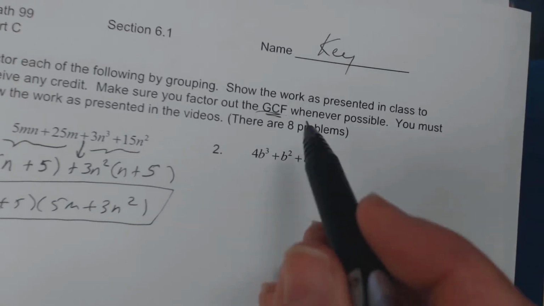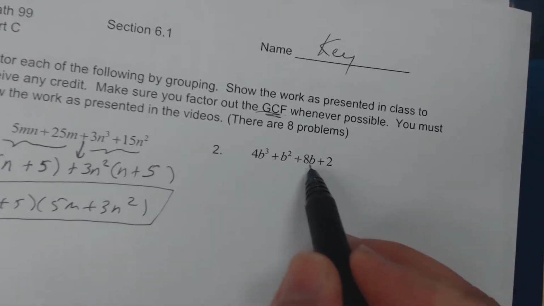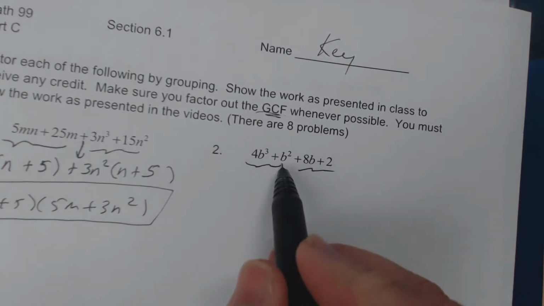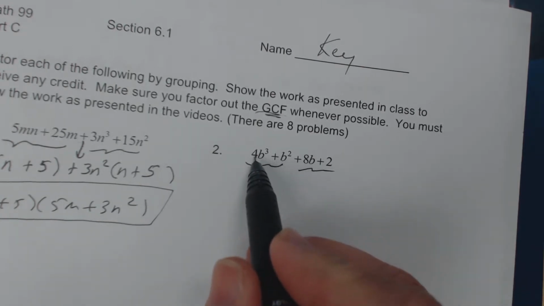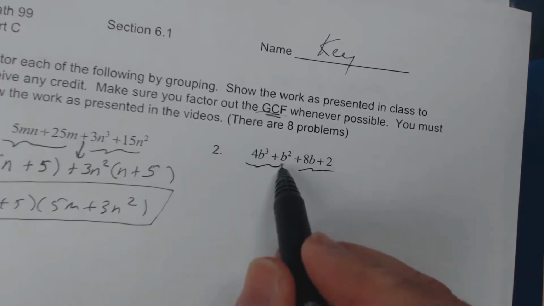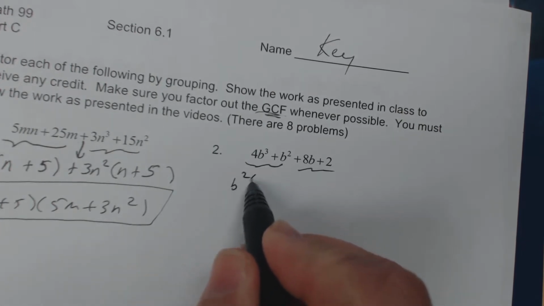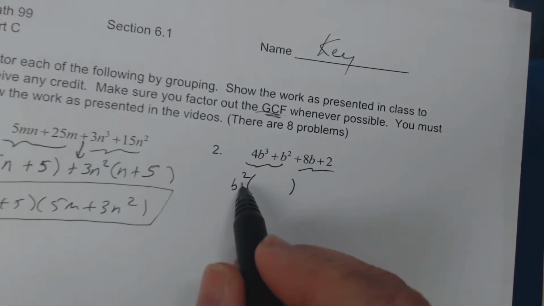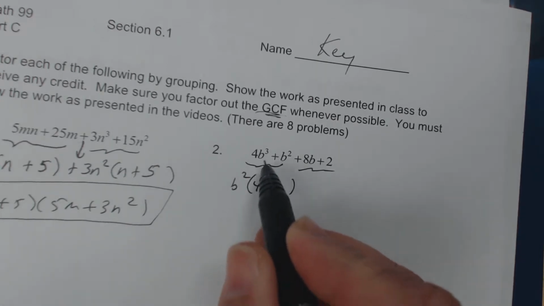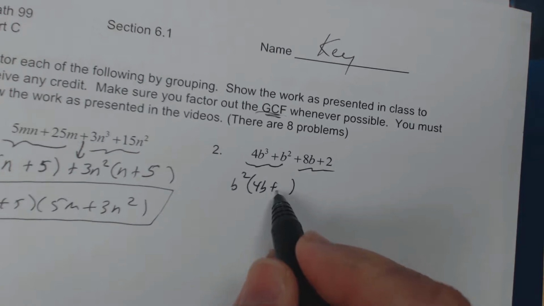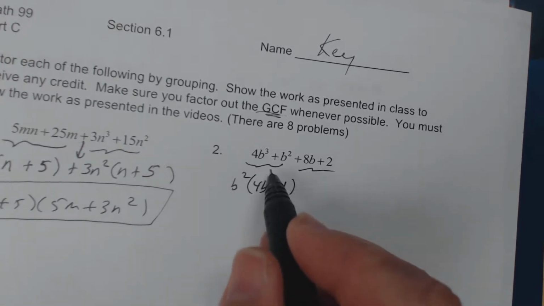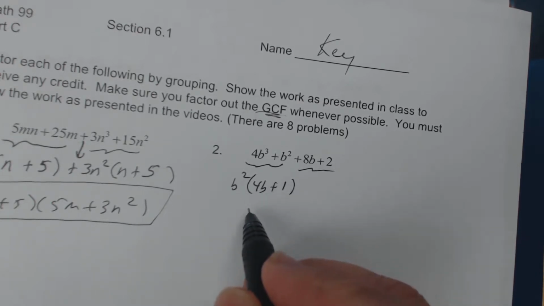Okay, over here, same idea. Look for GCF, though. The GCF here is 1. So we can group the first 2 and group the last 2. From the first group, I can factor out a b squared, so the GCF of the first group is b squared. When I factor out the b squared, I get 4b, because b squared times 4b is 4b cubed, plus 1, because b squared times 1 is b squared. You've got to have something there. Since these were 2 terms, you have to have 2 terms in here.